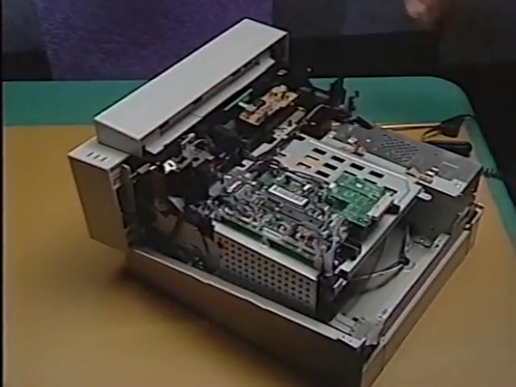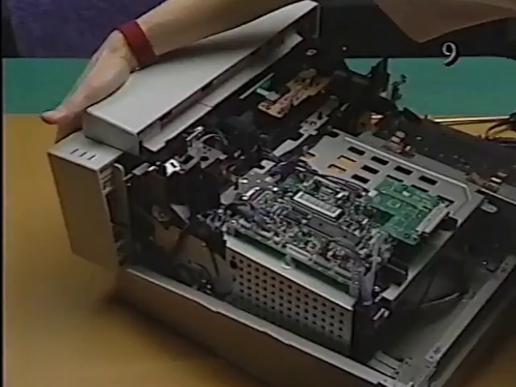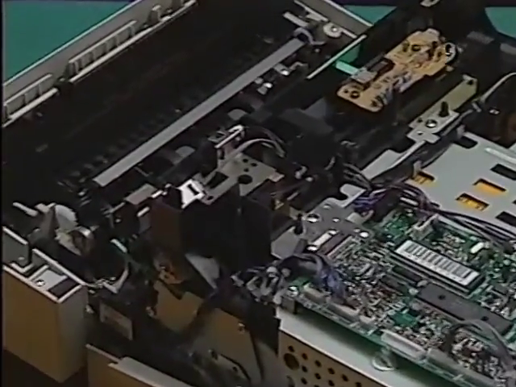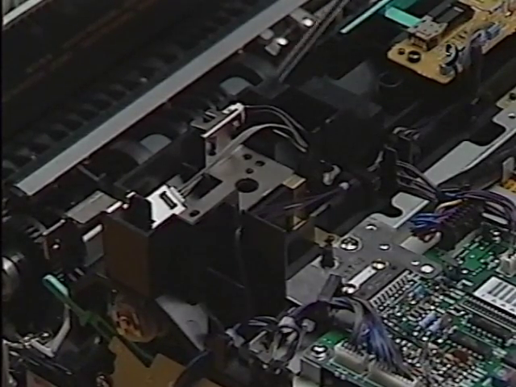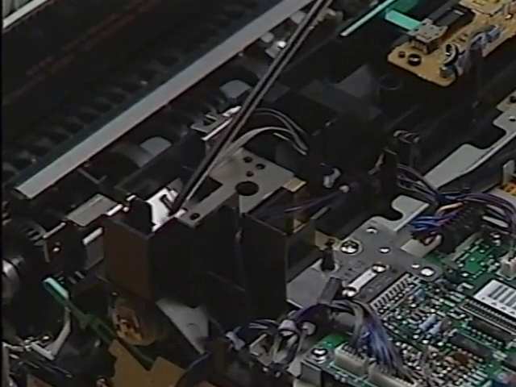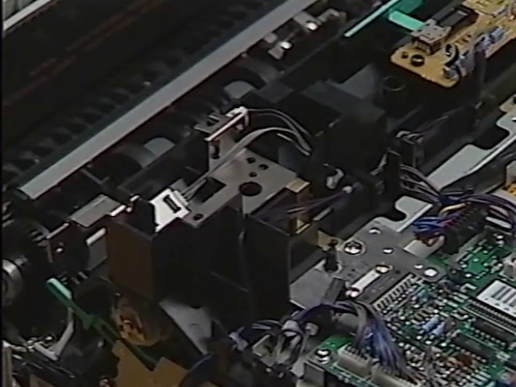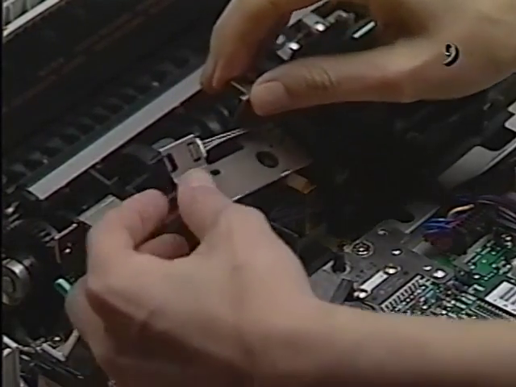Remove the mounting plate sensor. Begin by removing the two black screws and washers that secure the mounting plate sensor to the inner cover. Next, lift up the mounting plate sensor.